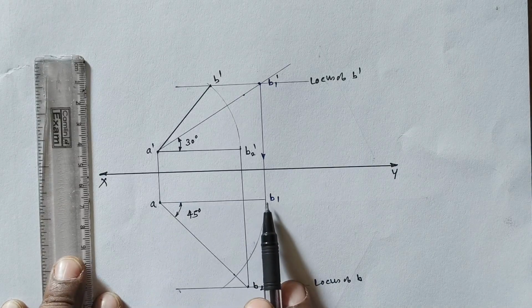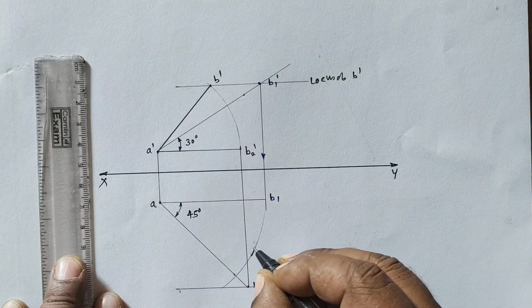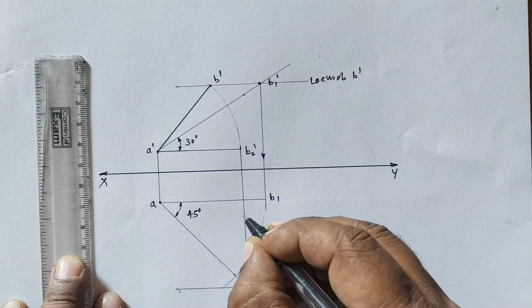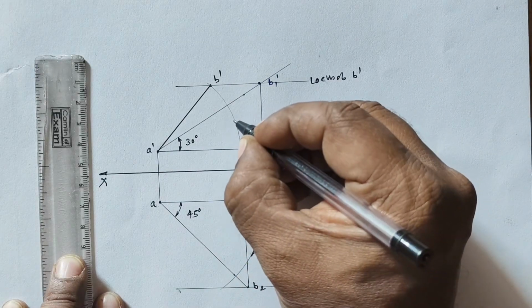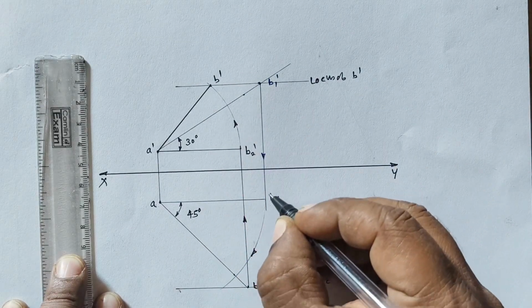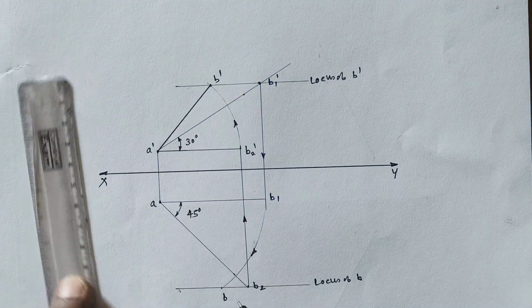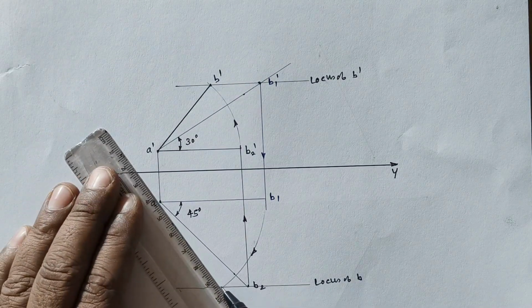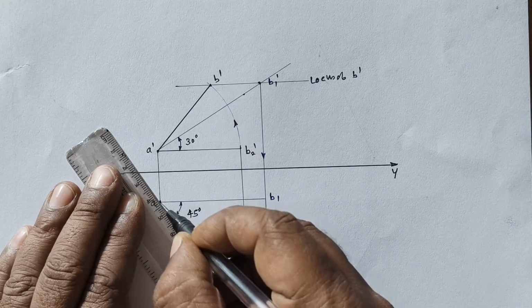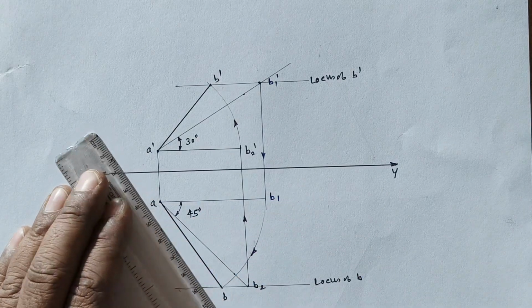By using compass, I rotate this up to the locus of B. This projector goes upward, and wherever this projector intersects with this locus of B, that point is the B point. Then join this A and B. This is our top view of this line.